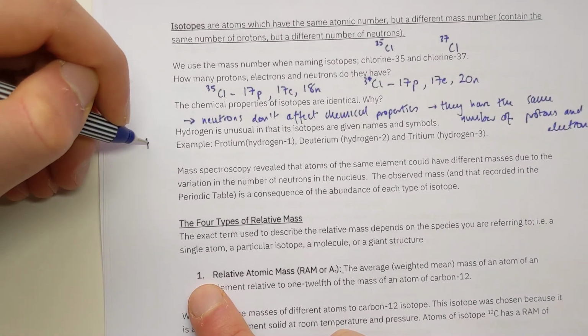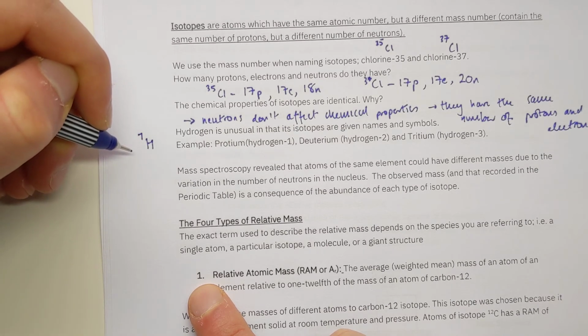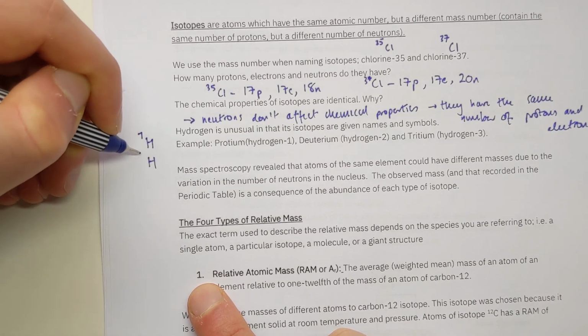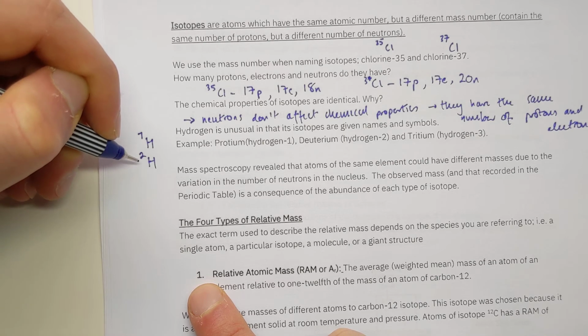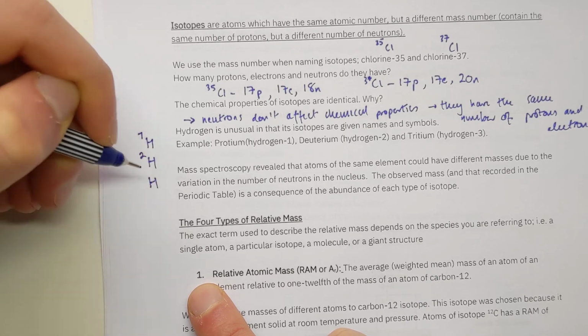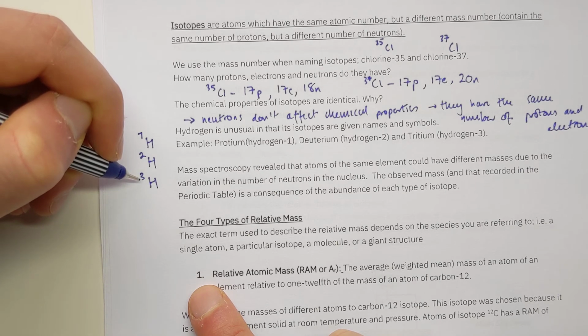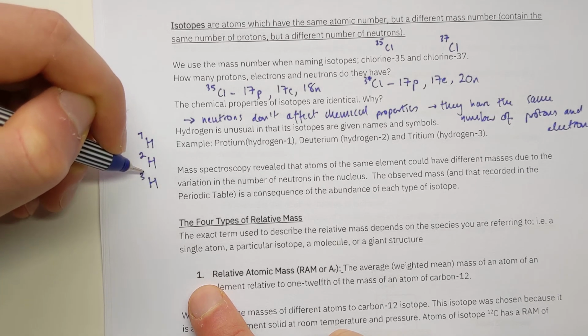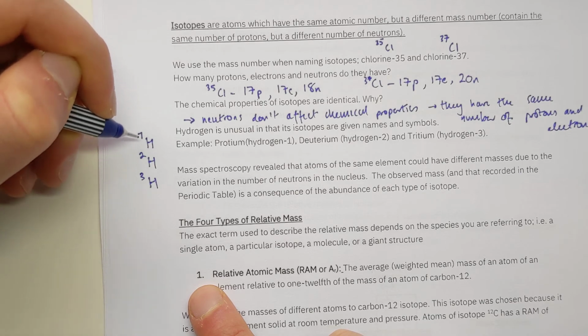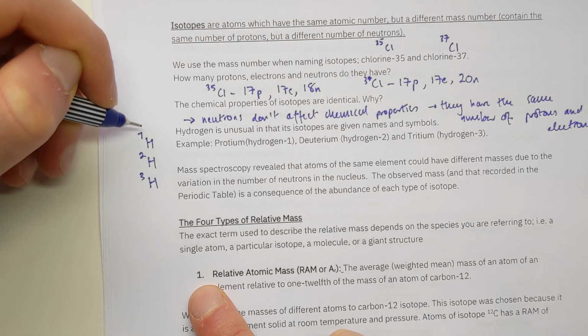There's the main one, which is hydrogen with a mass number of 1, which has got 1 proton. You also can have hydrogen with mass number of 2, whose nucleus has 1 proton and 1 neutron. And you can also have hydrogen with mass number 3, which is 1 proton and 2 neutrons. Again, these two are quite rare, but they do exist. The main one is the one with 1 as the mass number.